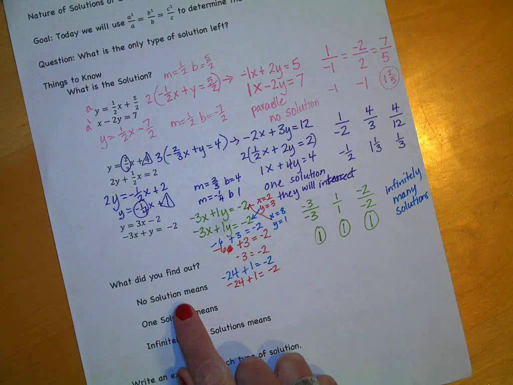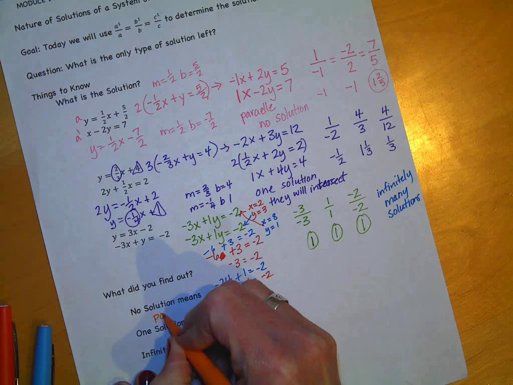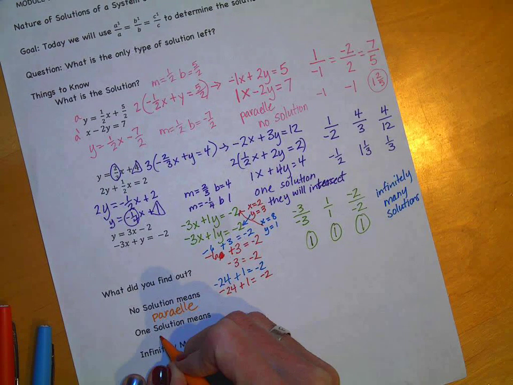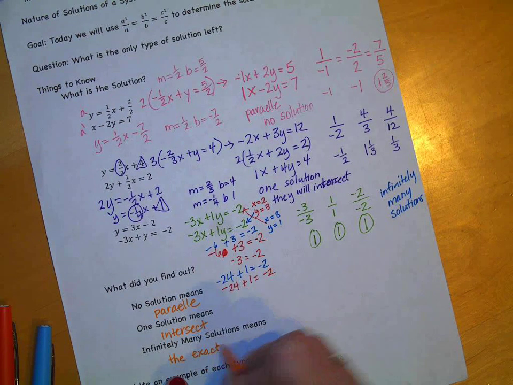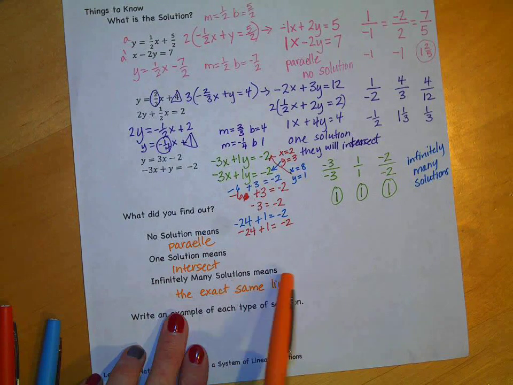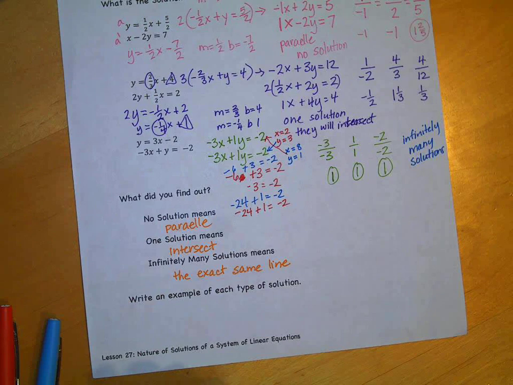All right, so now let's go to our what did you find out section. No solution means that the lines are, what did we learn about that? The lines are parallel. So no solution means lines are parallel. Okay. One solution, go back up here to one solution, means that they intersect. Okay. Infinitely many solutions means that they are the exact same line. And so when you graph them, that's where you're going to see that they are the exact same line. So infinitely many solutions means that when you graph the two lines, they will be the exact same line on the graph.